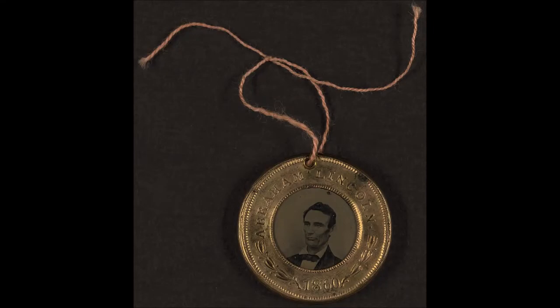A campaign button is a pin used during an election as political advertising for, or against, a candidate or political party, or to proclaim the issues that are part of the political platform. Political buttons date as far back as President George Washington. They have taken many forms as the technology to create an image and mass production has allowed.